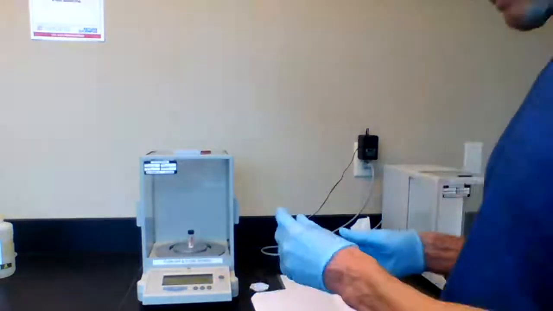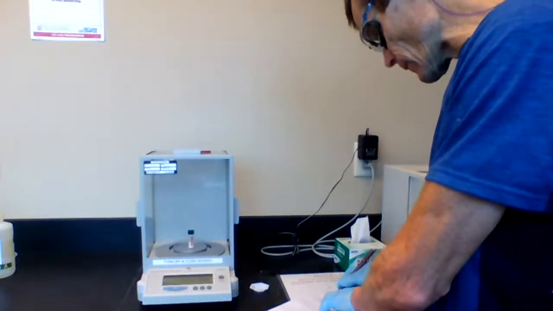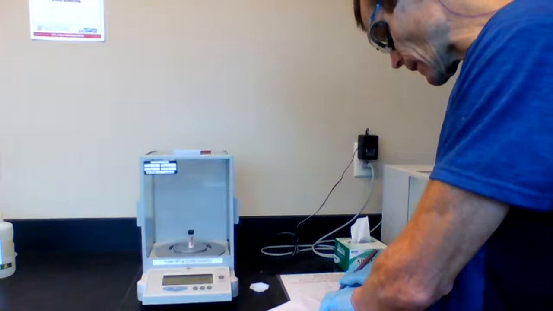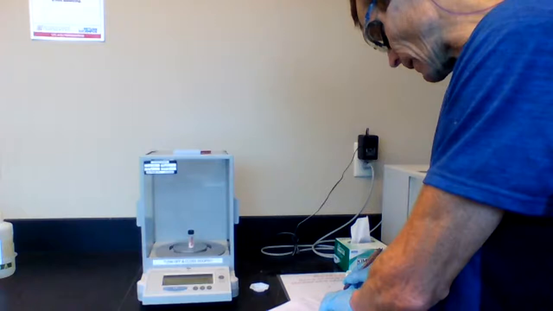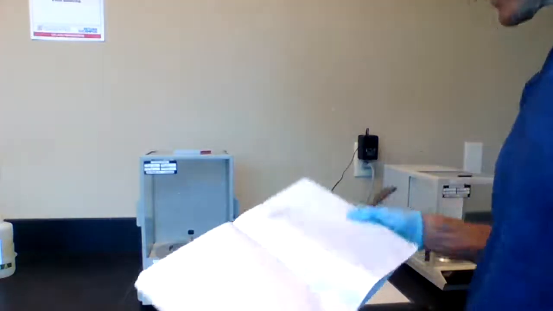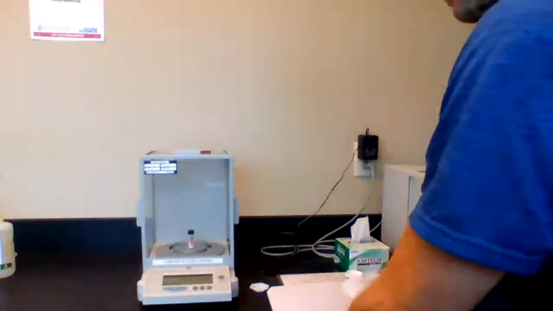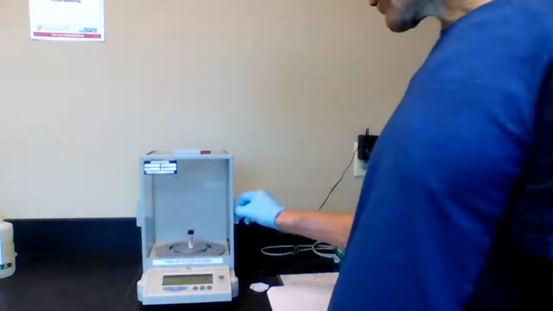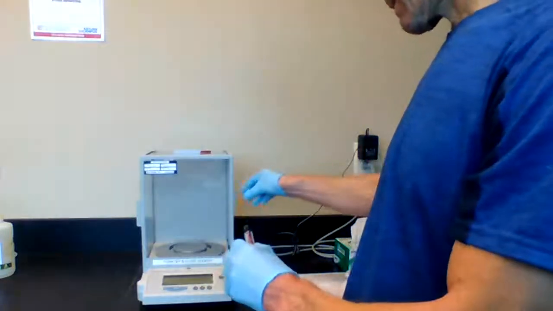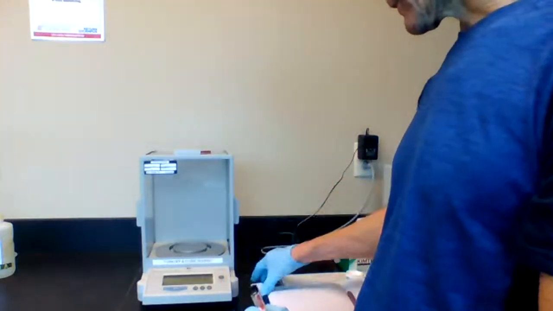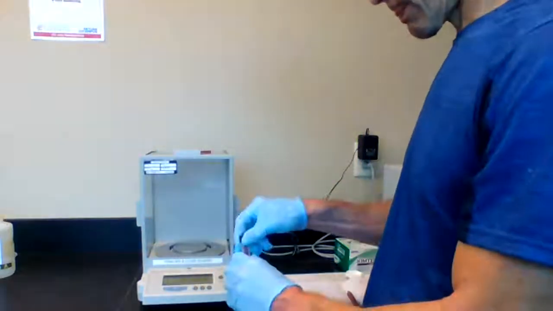What I'm seeing on my balance, my initial mass, 7.3817 grams. So I would record that in my notebook. Now I want to remove sample to prepare for my titration. And I would take the sample and place it in a weighing boat.